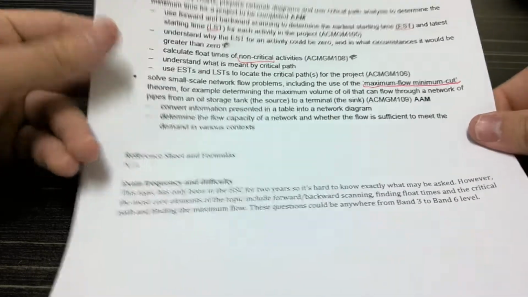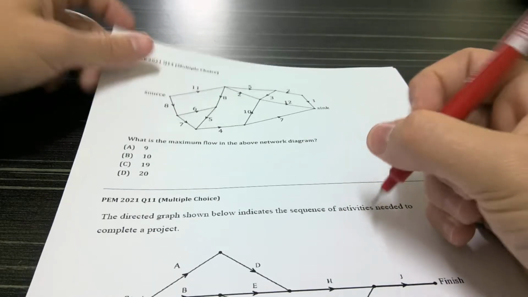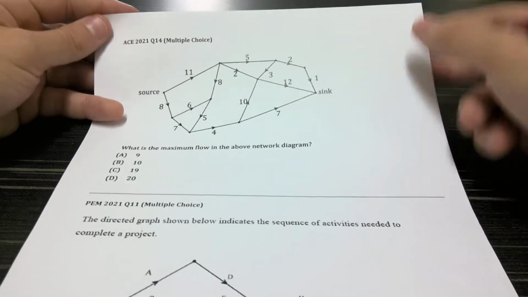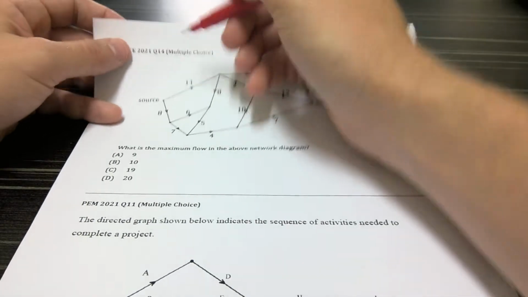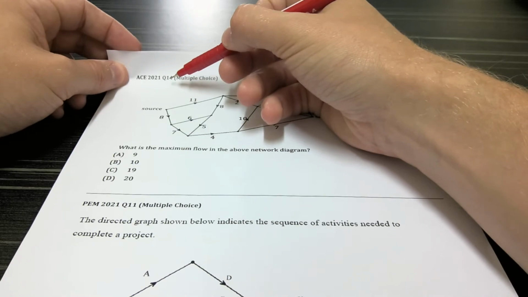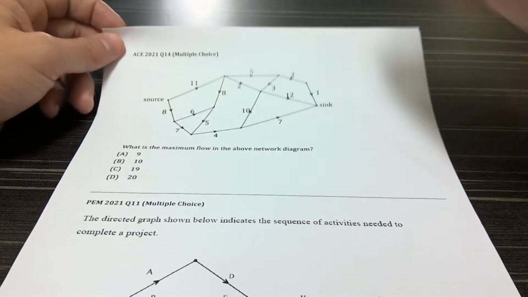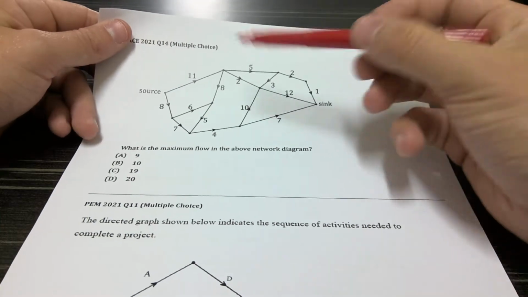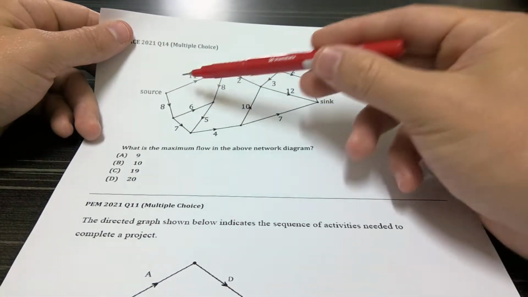So let's go through some past questions, and some of these are going to be from trials and some from past HSC, because again, there aren't lots of HSC questions on this topic just yet. So first of all, this is a multiple choice question. It's question 14, so it's the second last question in the multiple choice section for the ACE 2021 paper.